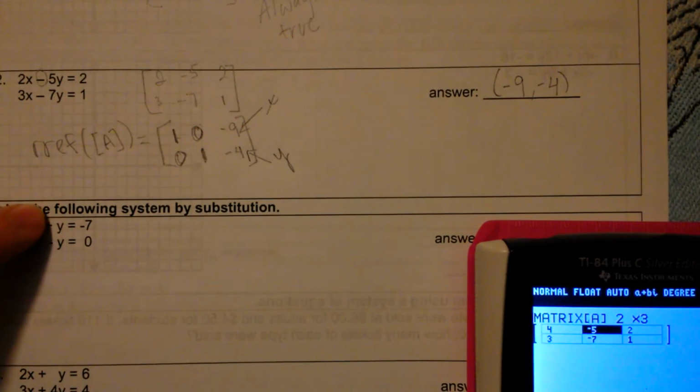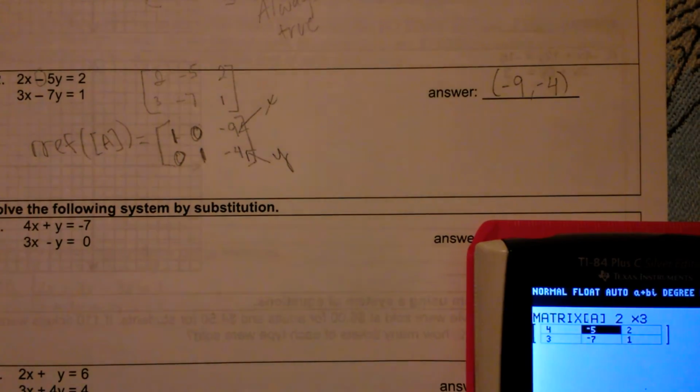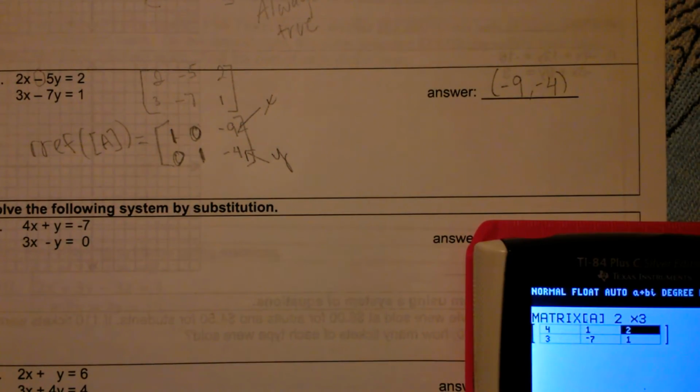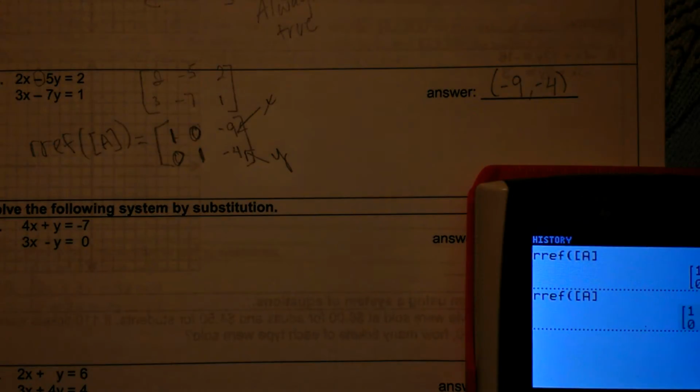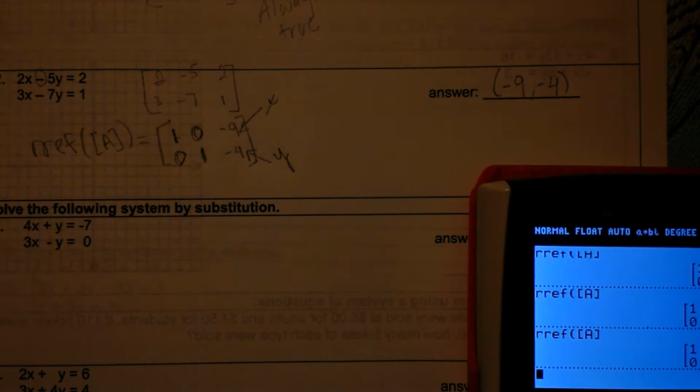It just says Y, so I have 1 Y, and it's equal to -7, and then 3, -1, 0. So I'm going to arrow up, select RREF, press enter again, and I get -1, -3.